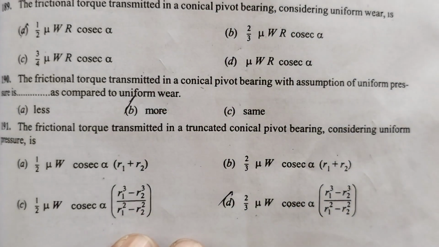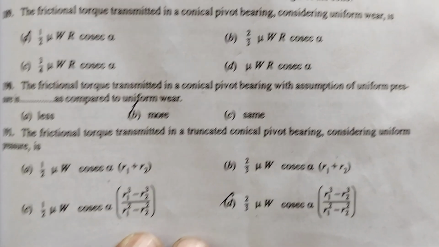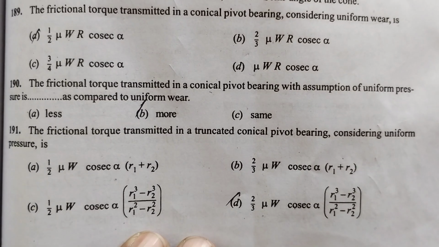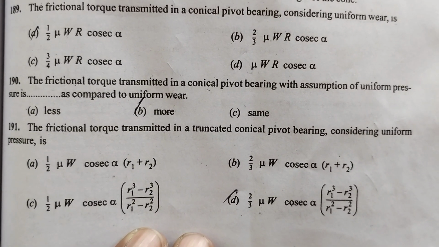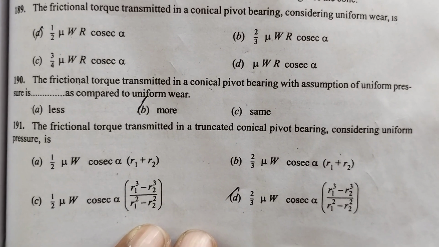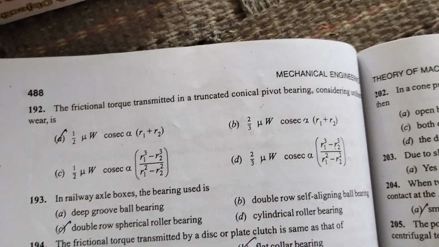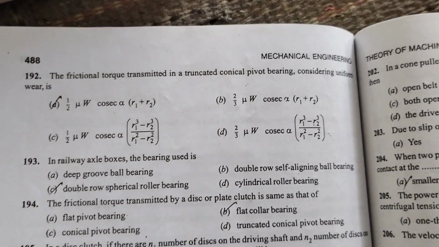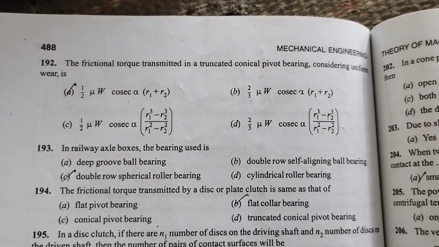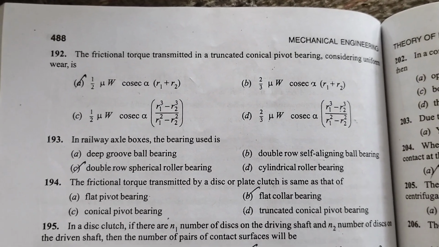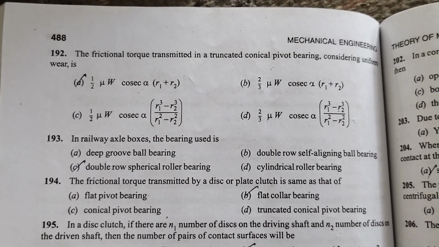The frictional torque transmitted in a truncated conical pivot bearing, considering uniform pressure, is 2 by 3 mu W cosec alpha (R1 cube minus R2 cube) by (R1 square minus R2 square). Considering uniform wear, it is 1 by 2 mu W cosec alpha (R1 plus R2).